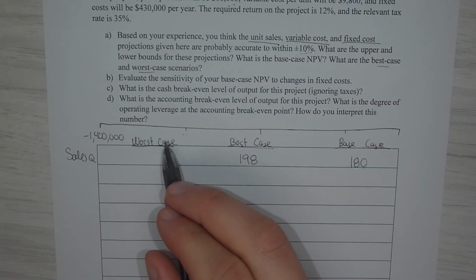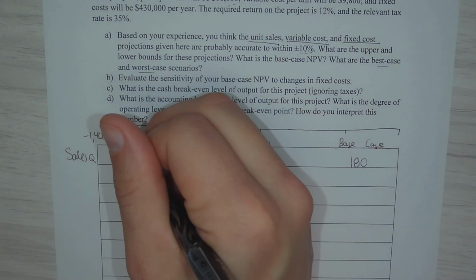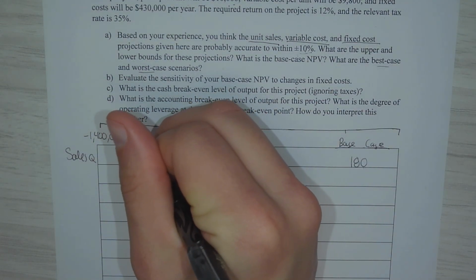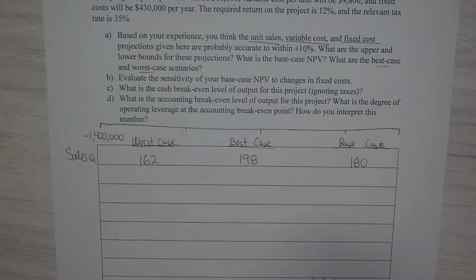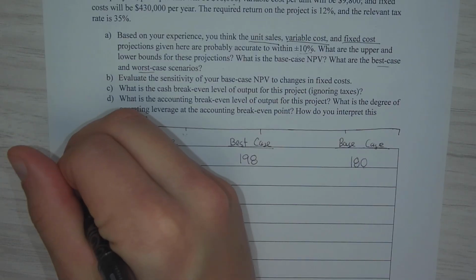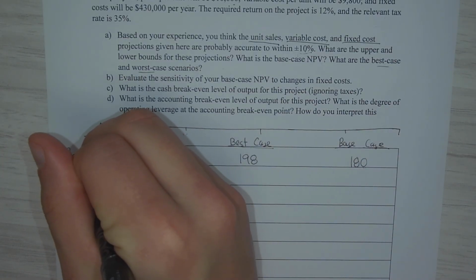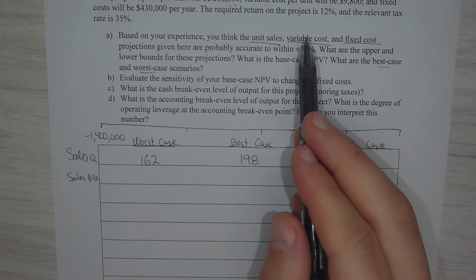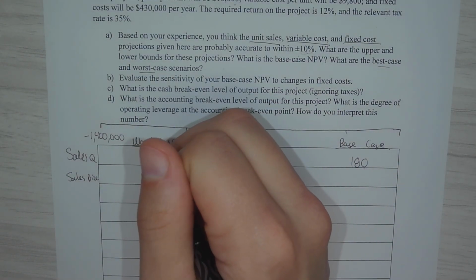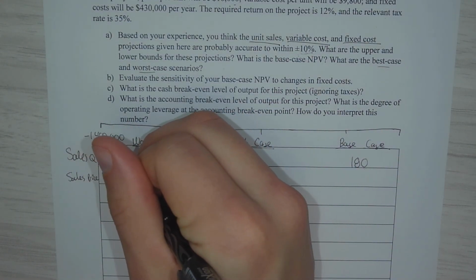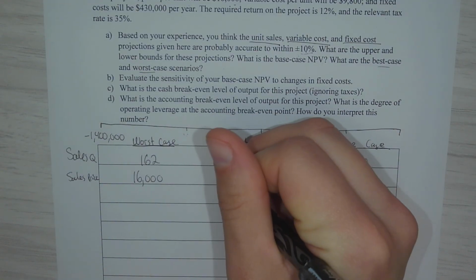In our worst case, we have 10% less, which is going to be 162. So 10% more of this is best, 10% less is worst, and our base is 180. Our sales price is not affected here, so it's going to be the same across all of them, which is 16,000.